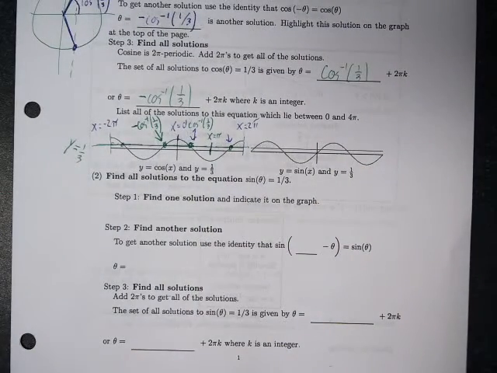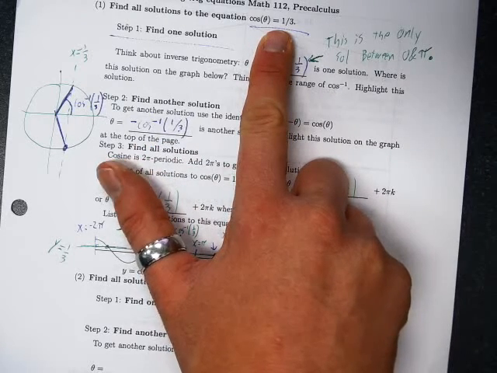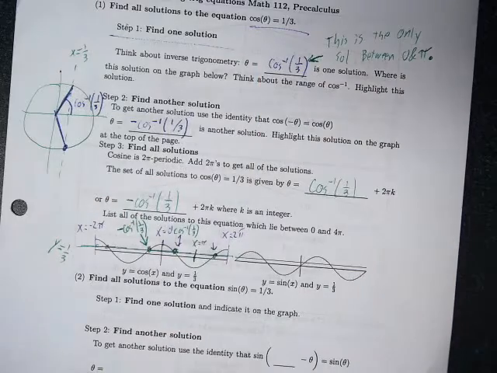And those three things will be what we'll need to get us started in finding solutions. Because if you'll recall from last time, we wanted to solve cosine of theta is equal to a third. And inverse trigonometry gives us one solution. If you want to solve cosine of theta equal to a third, inverse cosine of one third is one such solution.